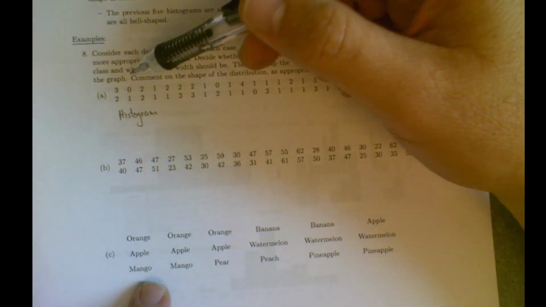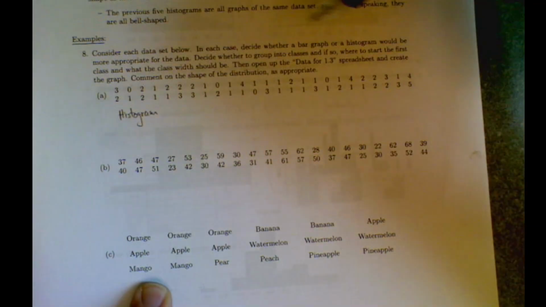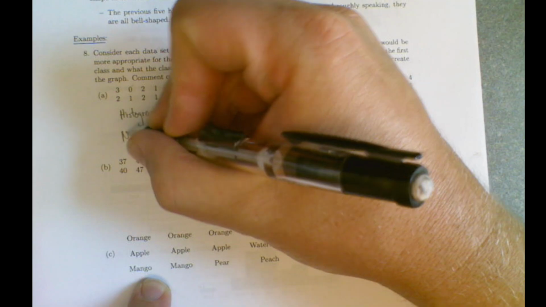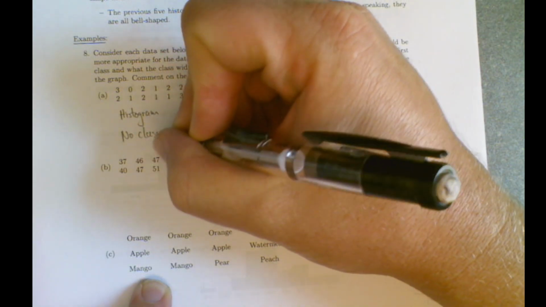Because we don't have a lot of different values. The smallest value I see is a 0, and the largest value I see is a 5. So there are only going to be 6 categories anyway, so there's no need to group that into classes. So we'll say no classes. Then we can head over to Excel and make that graph. Okay, so let's do that.